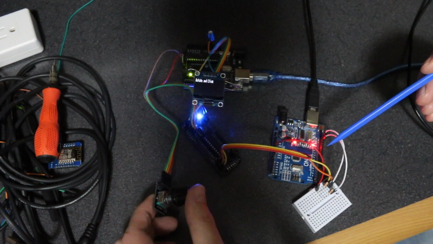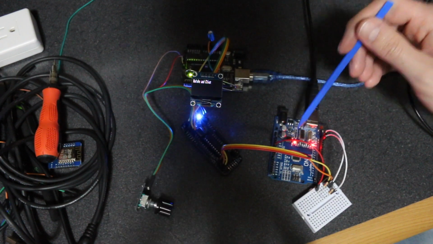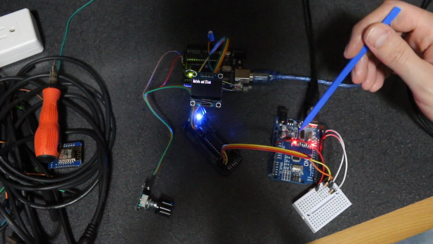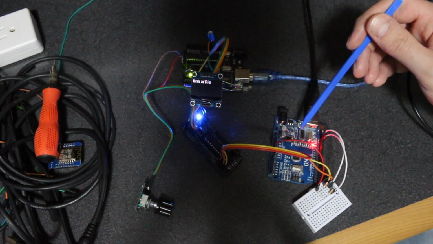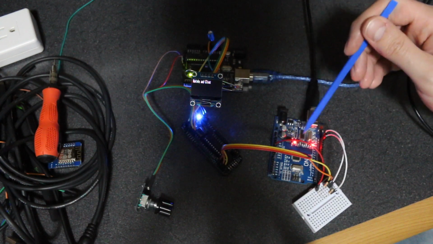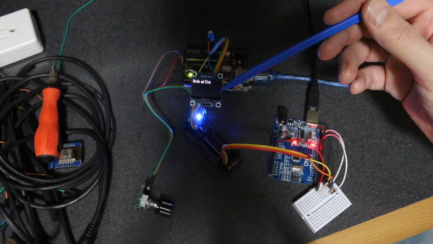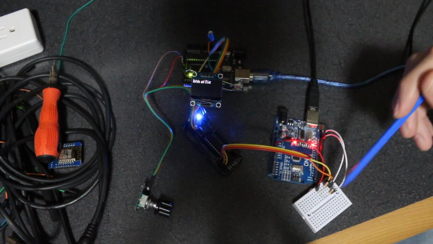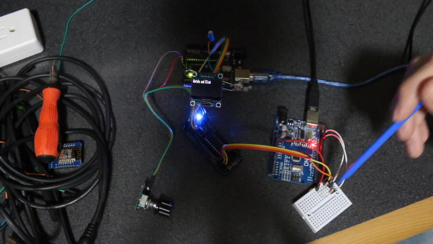Here is the rotary encoder, and here is the Uno acting as a separate project which just blinks an LED so that I can control it outside of its sketch over I²C from here when I click the button on the rotary encoder. And this breadboard here just has pull-ups for the I²C.